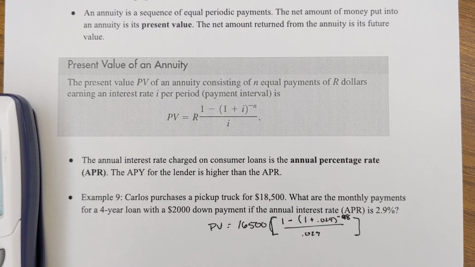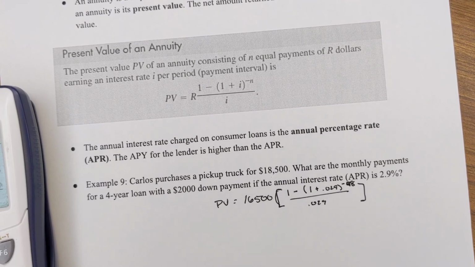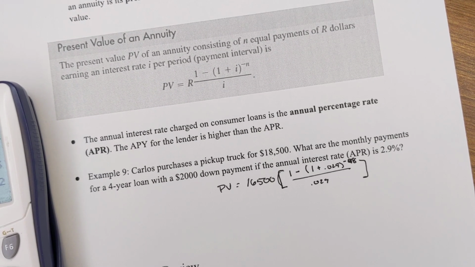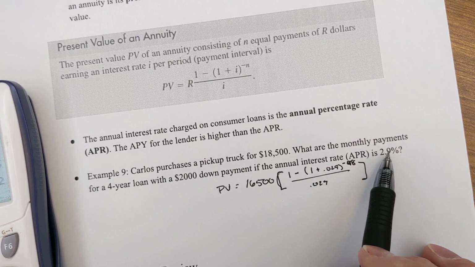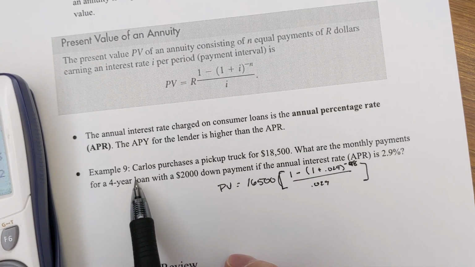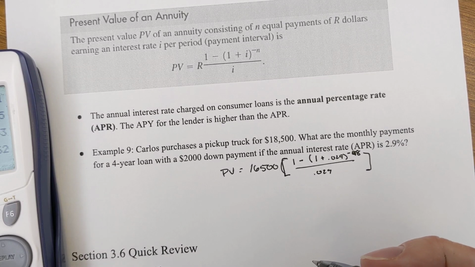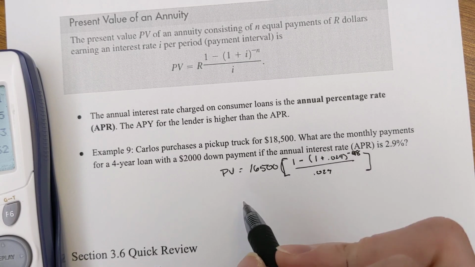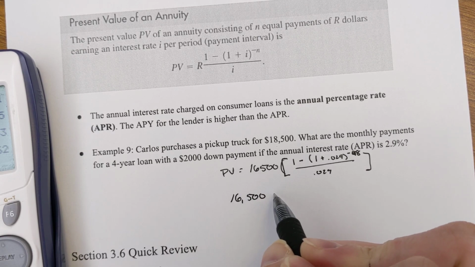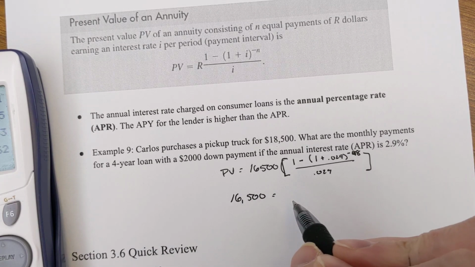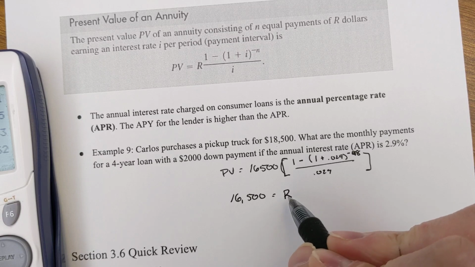All right, I found my mistake. I actually made it on the previous problem as well. The issue is this is an APR. I need to divide it by 12 since it's a monthly value. That is equal to R, because that's how much I need to pay.